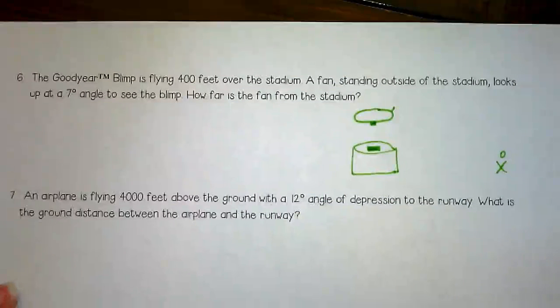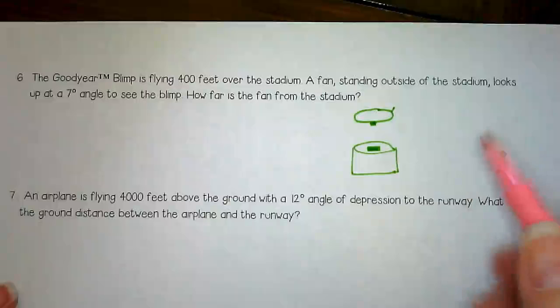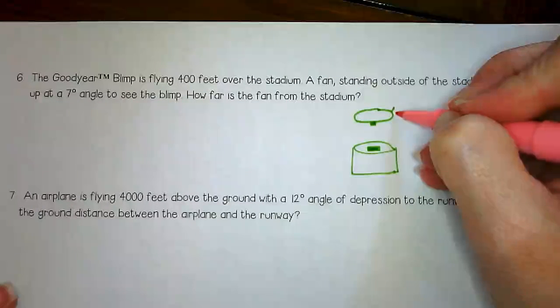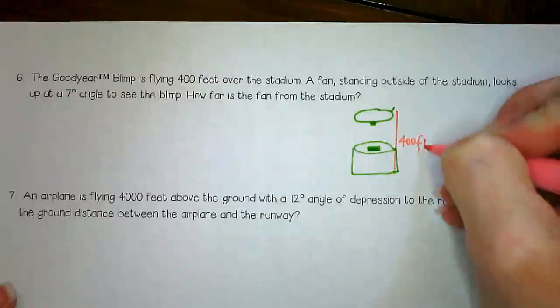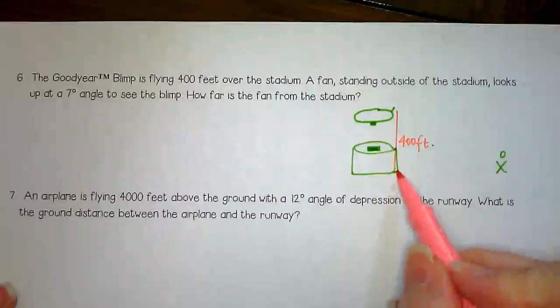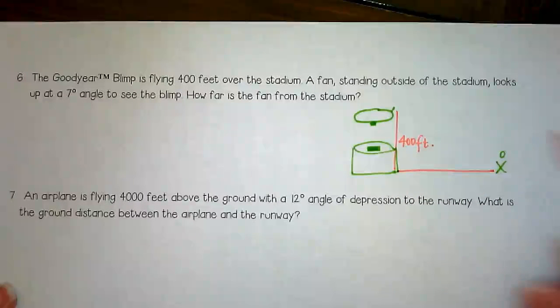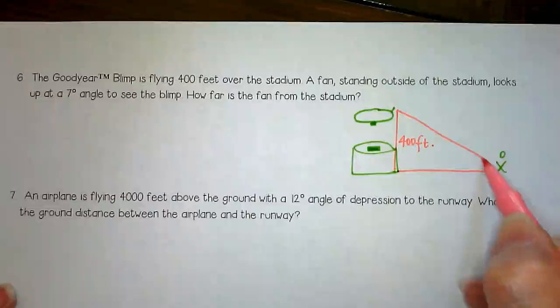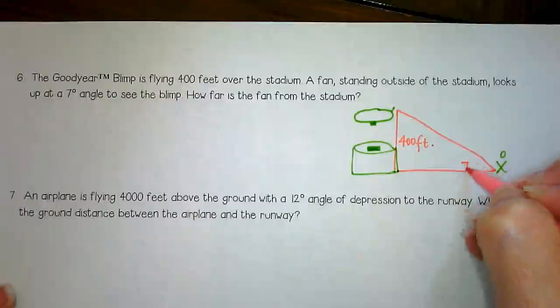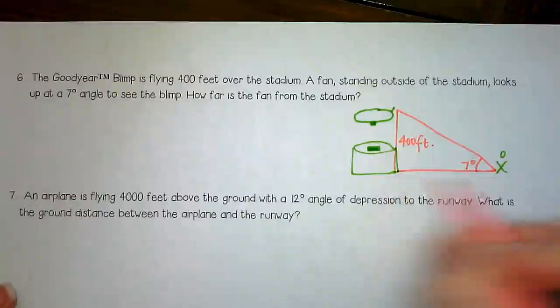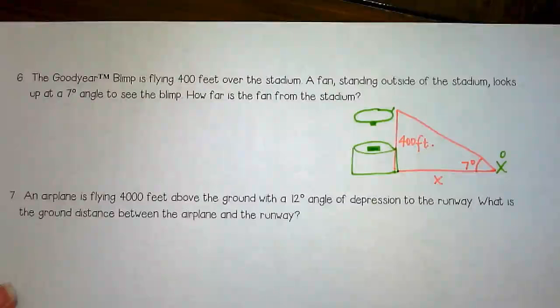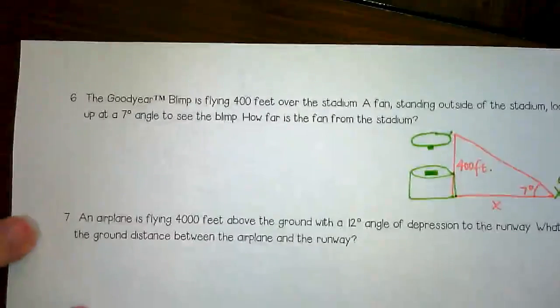All right, so let's see. What we know is that the blimp is 400 feet above the stadium. We know that a fan is standing outside of the stadium looking up at a 7-degree angle to see the blimp. How far is the fan from the stadium? We're looking for that measurement right there. So once again, it looks like a tangent.